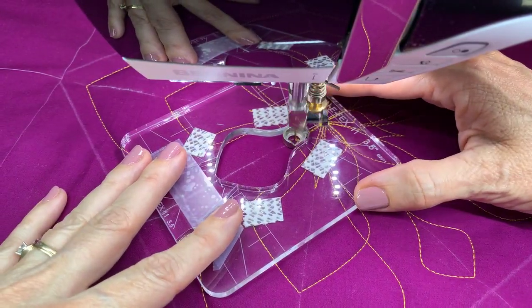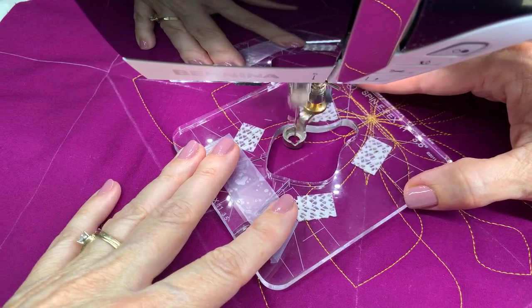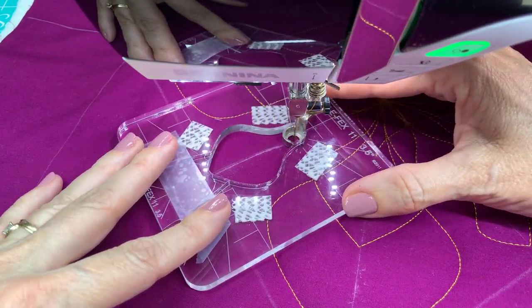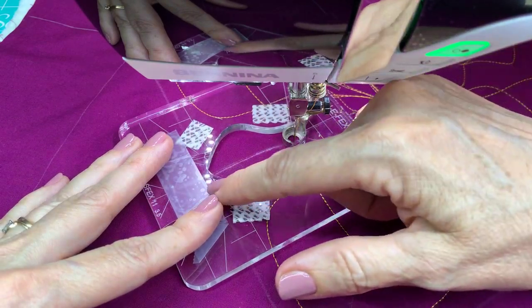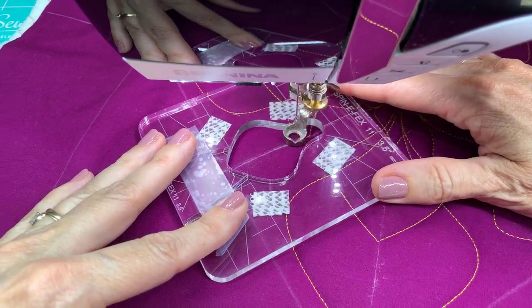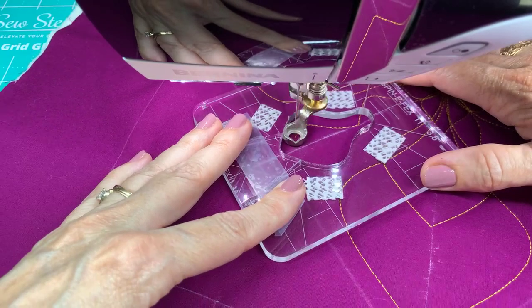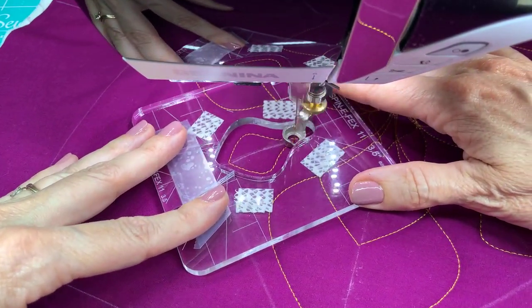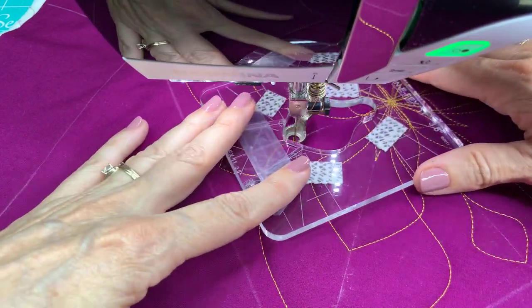Lining it up. Right to the center. And then I'm on the crosshair line, do the whole thing. Okay, and then scoop back.